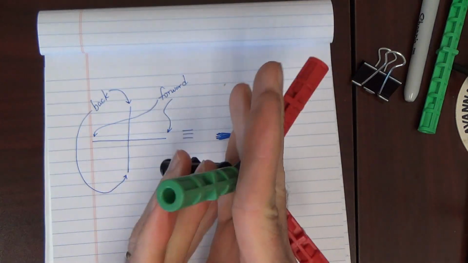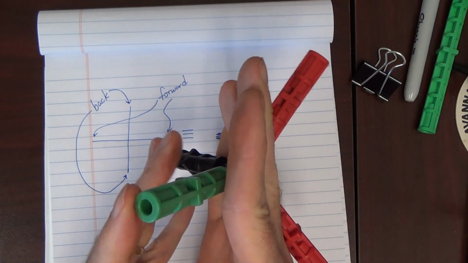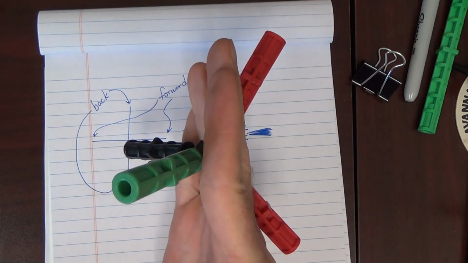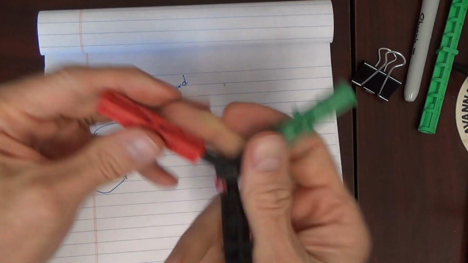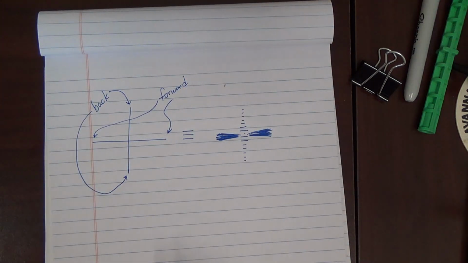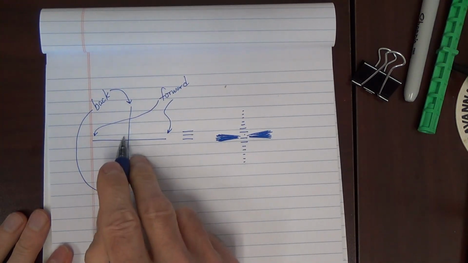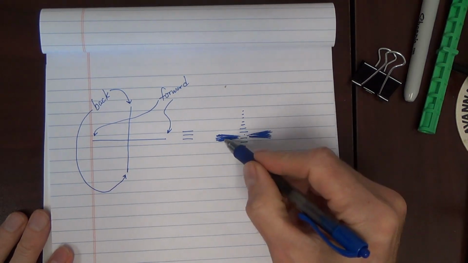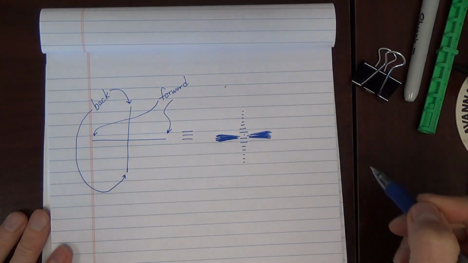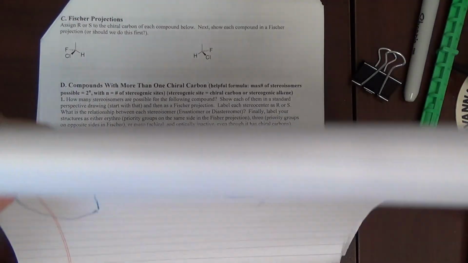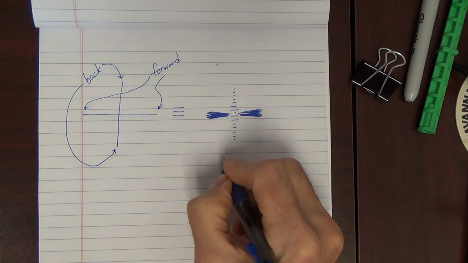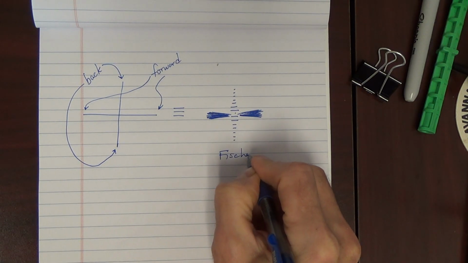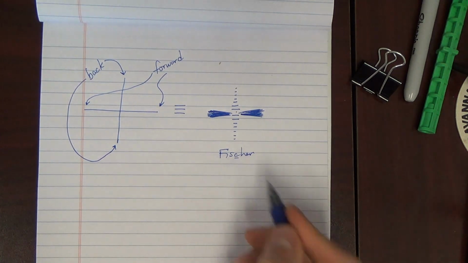These two are coming this way, and those two are going that way. None of the bonds are projected in the plane of my hand or fingers. We can draw that like that. That's what the Fischer projection means. The things on the sides are hugging you, coming forward. On the board, you'd be looking at it face on. Fischer, spelled with a C.